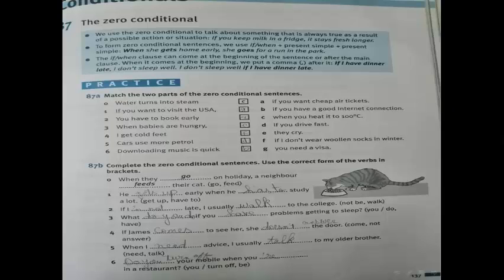First, preparatory grammar: conditionals. The zero conditional. We use the zero conditional to talk about something that's always true as a result of a possible action or situation. For example, if you keep milk in a fridge, it stays fresh longer.